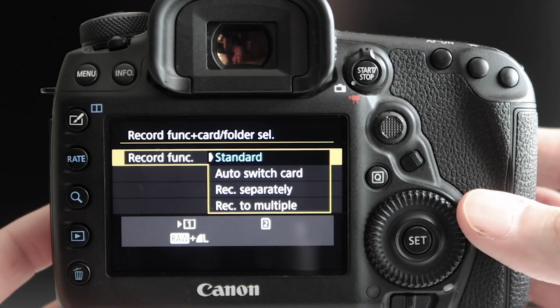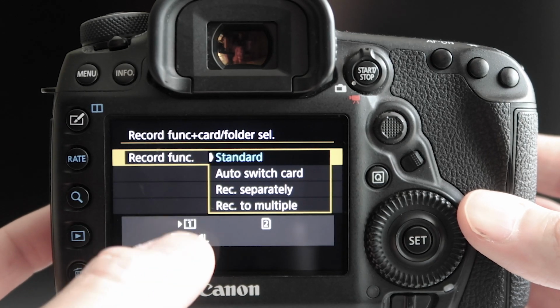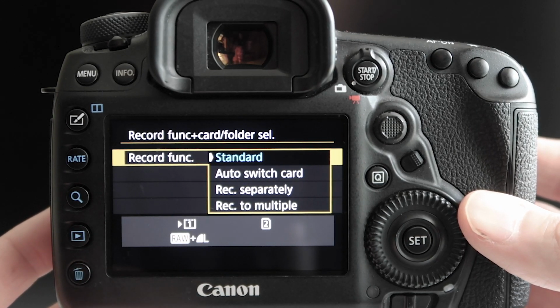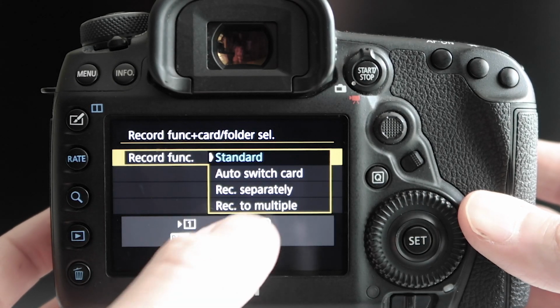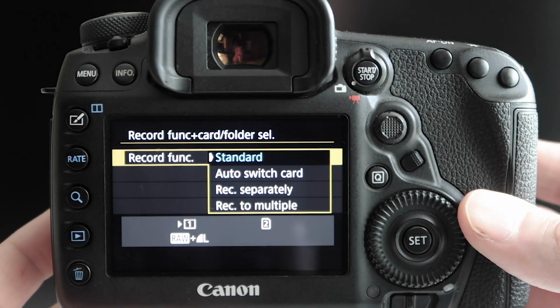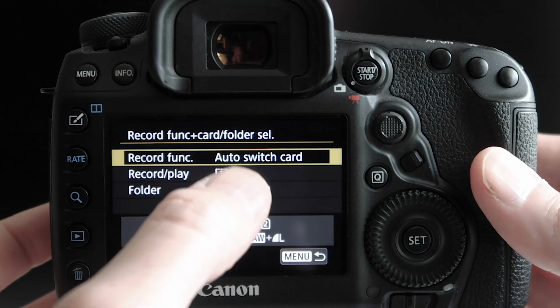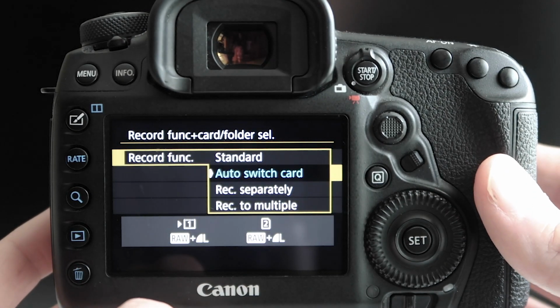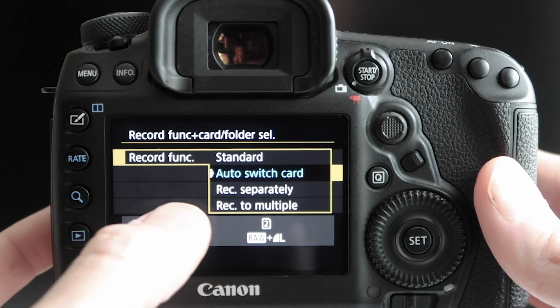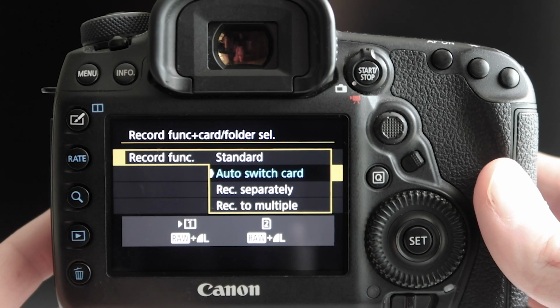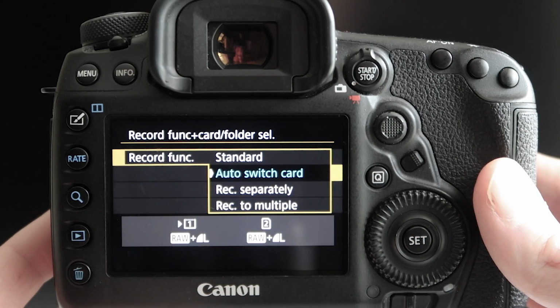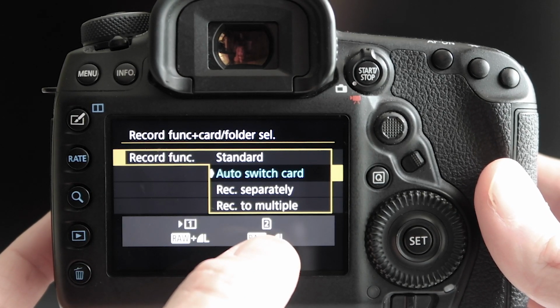The first one, standard, just means you're going to shoot, if you look down below here, all those selections we made just a second ago are going to shoot just to the card in slot 1. That's your CF card. We don't see anything over here in card 2. We're just shooting to that CF card. If we tap the auto switch, what it's going to do is it's going to shoot first in what you have selected as your first card, and I've got my CF card selected as my first card. And when that card fills up, it's going to automatically start recording on the SD card in slot number 2.